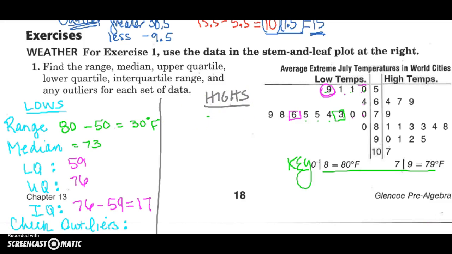The range for the high, I tell you what, I'm going to leave this for you to do. So tomorrow I want you to answer all these questions. Let me know if you found any outliers and finish checking the high temps.